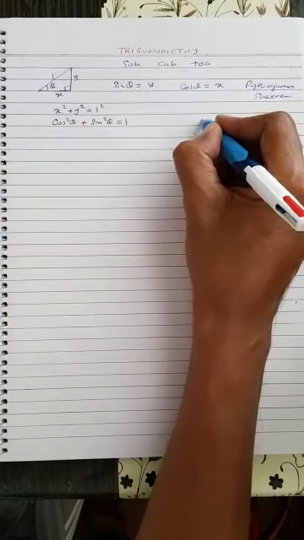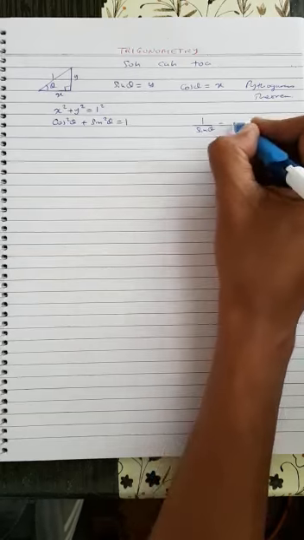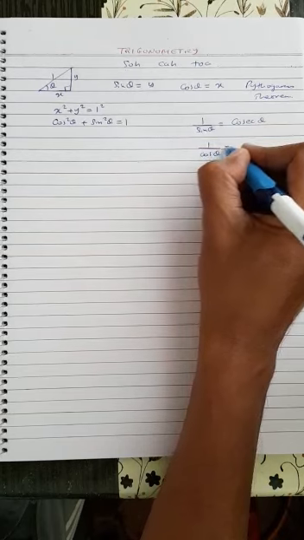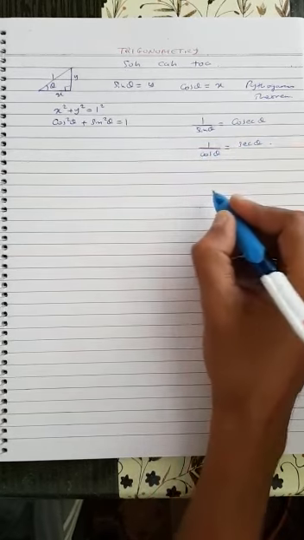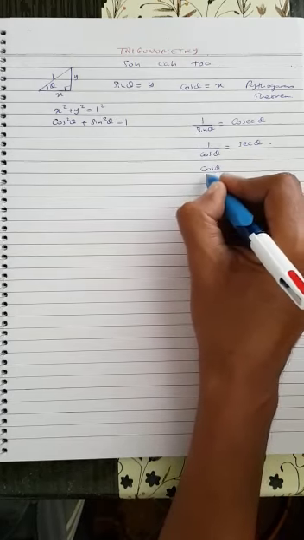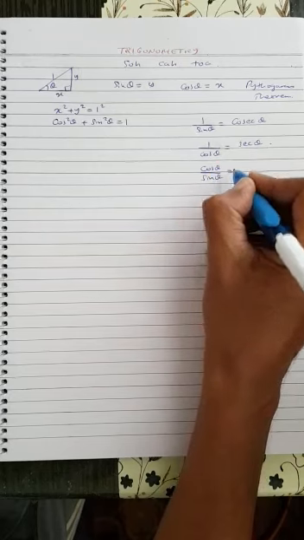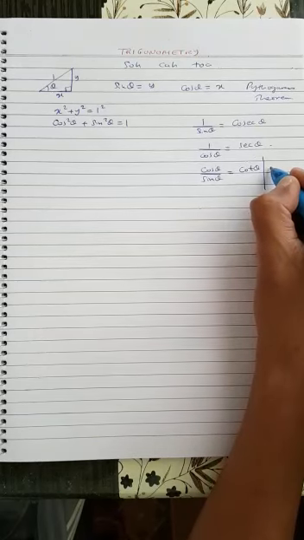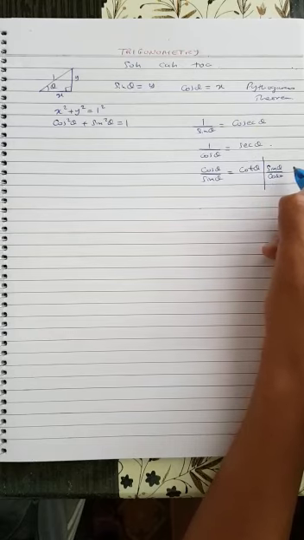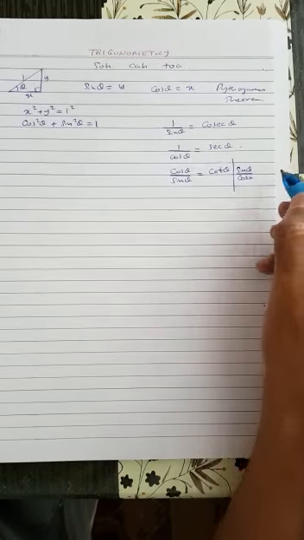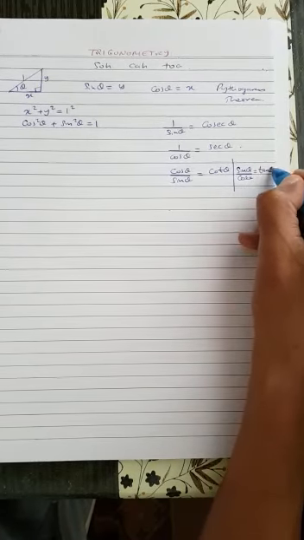Also I want you to know that 1 over sine is equal to cosec, and that 1 over cos of theta is equal to sec of theta. Alright, and that also cos theta over sine theta is equal to cot of theta. Similarly, if we have the sine of theta over the cos of theta, we should be able to get the tan of theta.